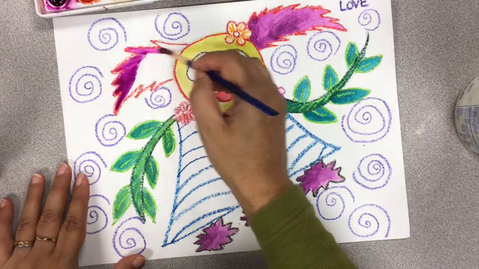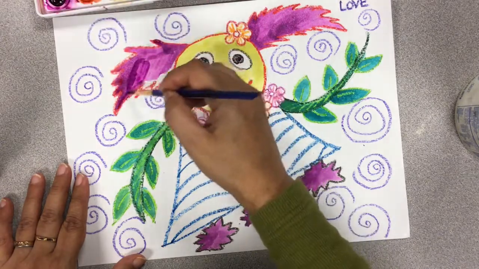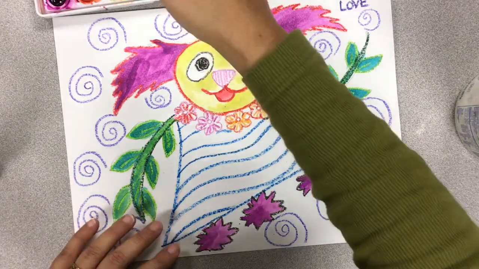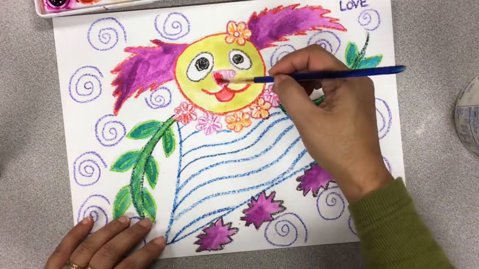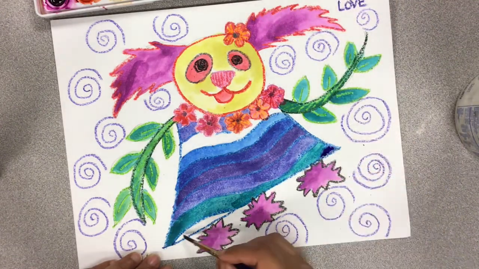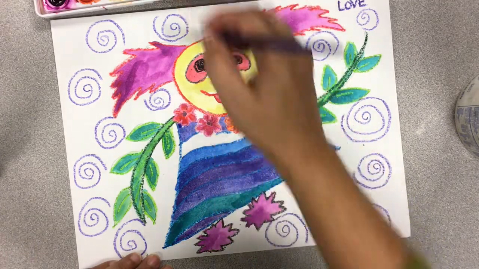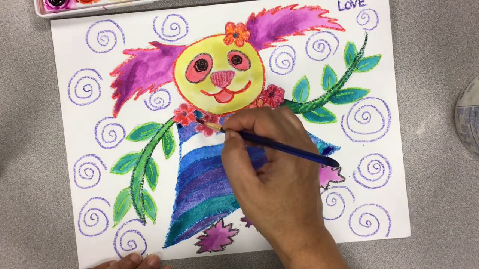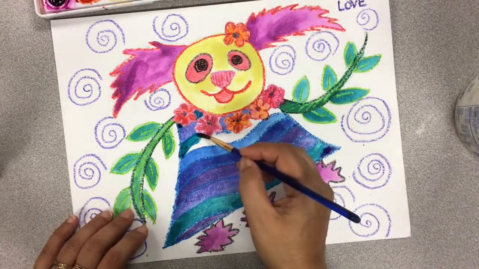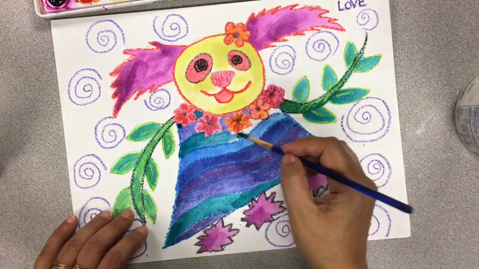So you see that I've painted her face yellow, and then I'm painting her ears all purple and her legs all purple too, because I wanted the dress to be like water. So I have used lots of different shades of blue and wavy lines to make it look like water. What do you think? Does it look like water? And the hands like branches, and the ears and the legs are like poofy.